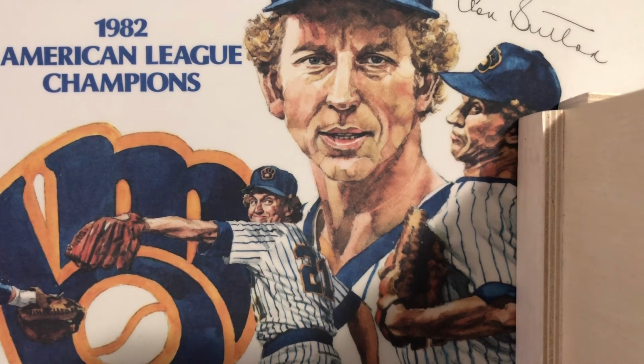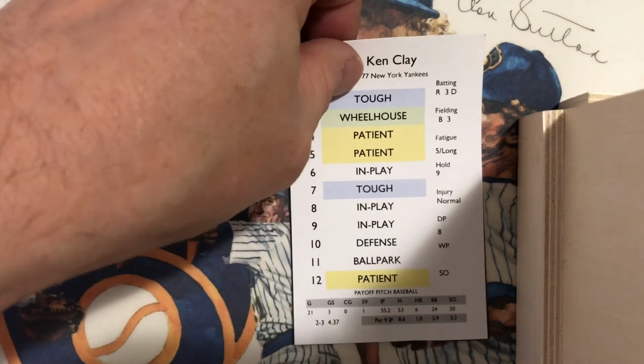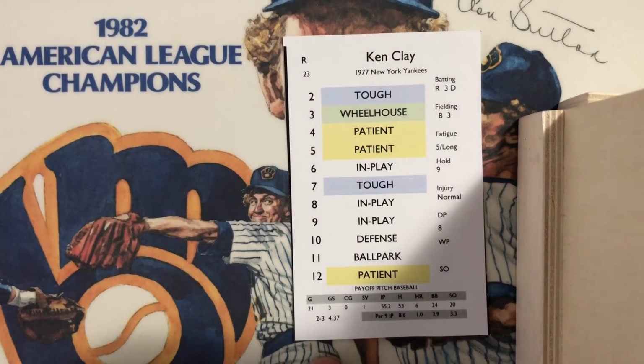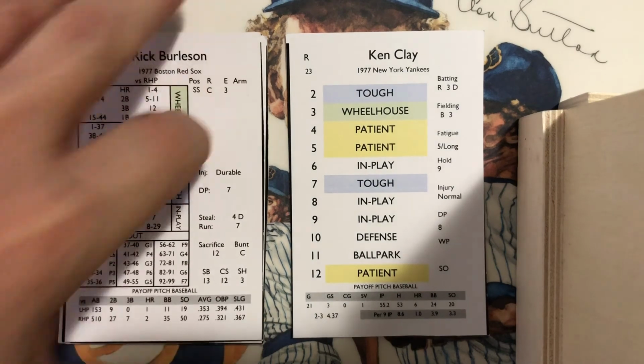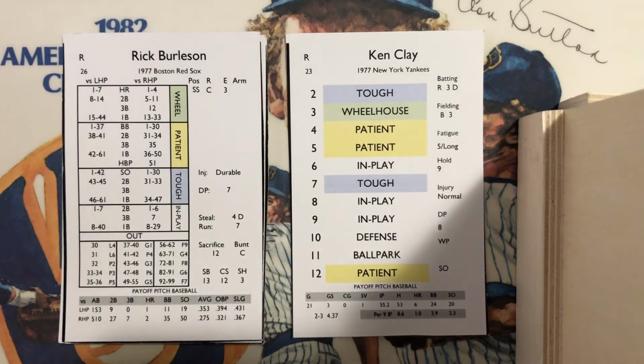Ken Clay is going to get the call for New York. Tidrow went 2 2/3, allowed 2 hits, no runs, 1 strikeout, no walks, no home runs. And Clay is in. 31 games, 2-3, 4.37 earned run average. He's a right-hander. And he's going to face the top of the Red Sox order, Burleson, Lynn, and Rice in the top of the 10th. Whew. These teams are battling.